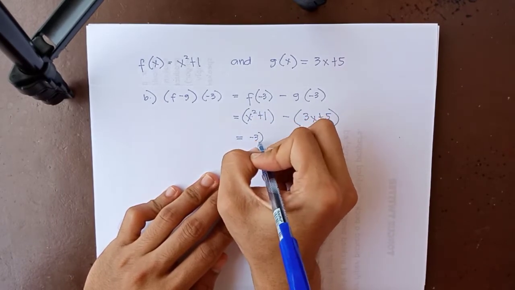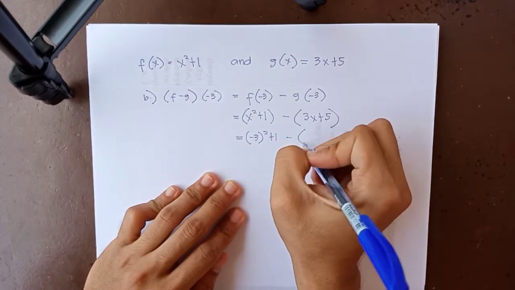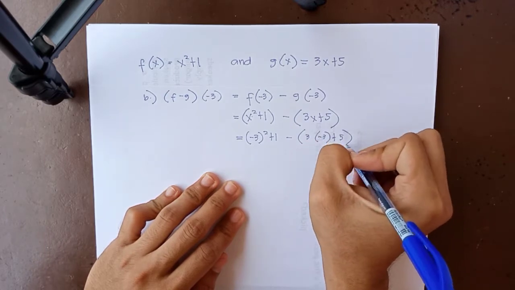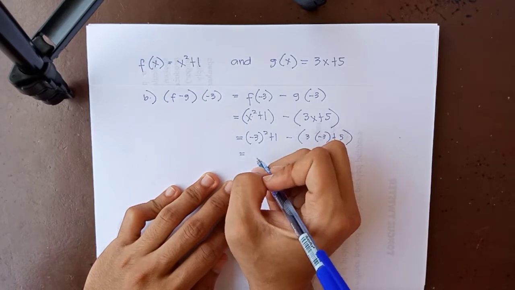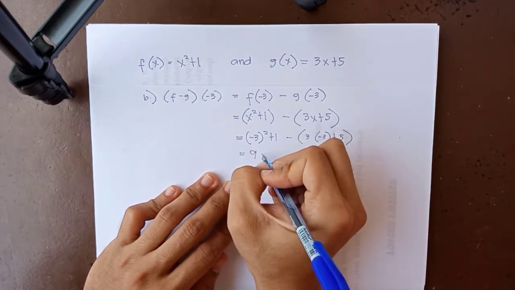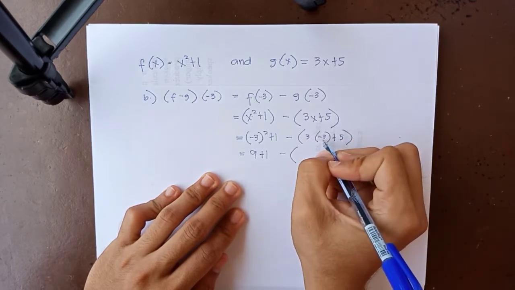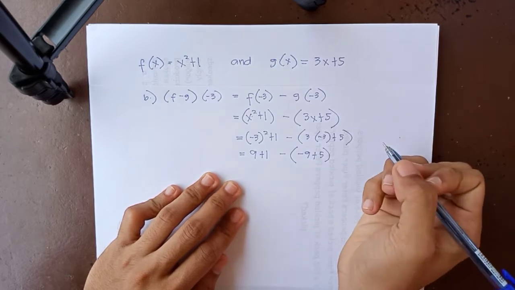Negative 3 squared plus 1 minus 3 times negative 3 plus 5. Okay. Negative 3 squared, that is equal to positive 9 plus 1 minus 3 times negative 3, that's negative 9 plus 5.